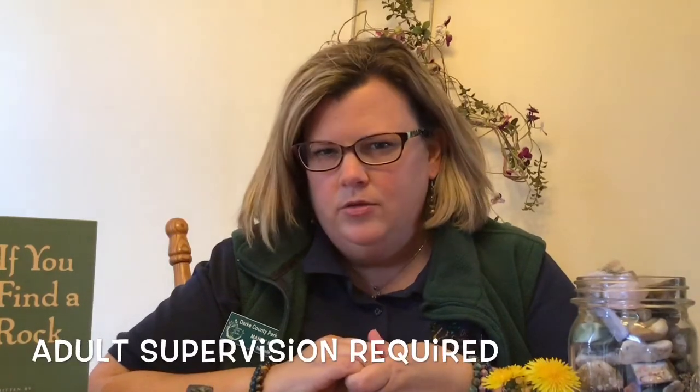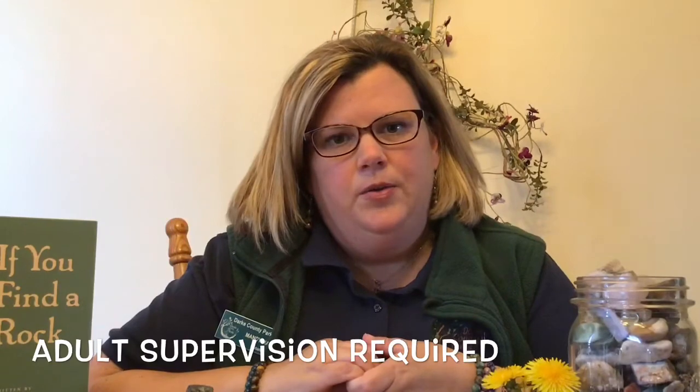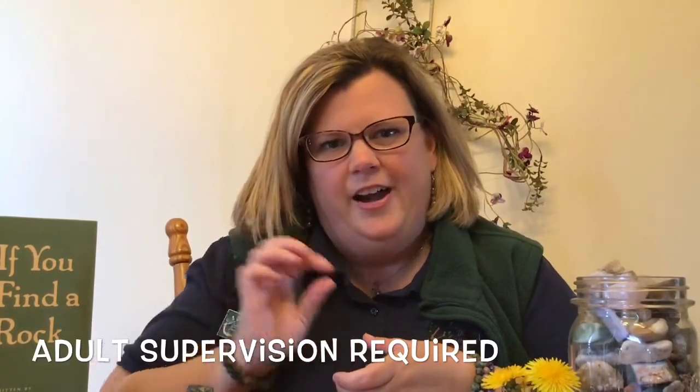Today we are going to explore rocks. Do a short little science experiment in which you will be able to do this at home. It's relatively simple. You will want adult supervision for this because it does include a little bit of fire or heat, I should say, just a little bit.